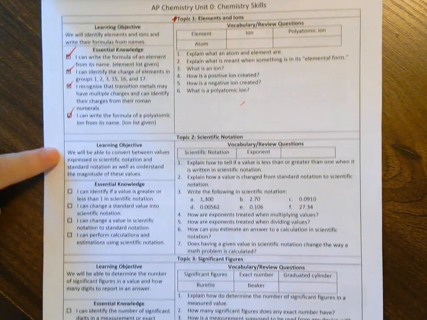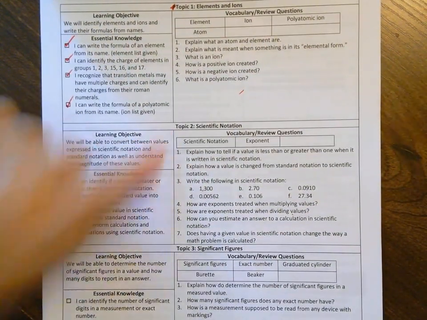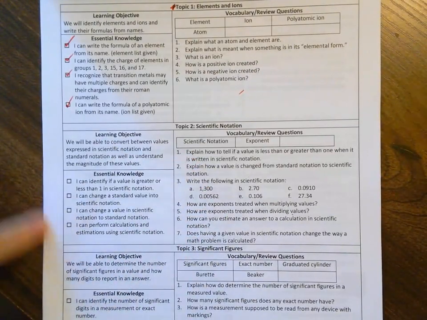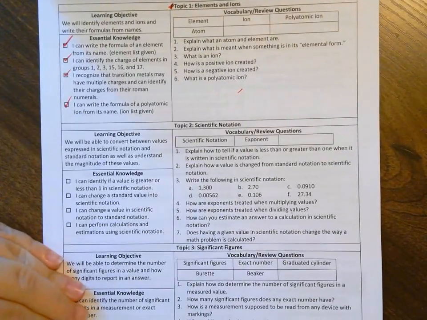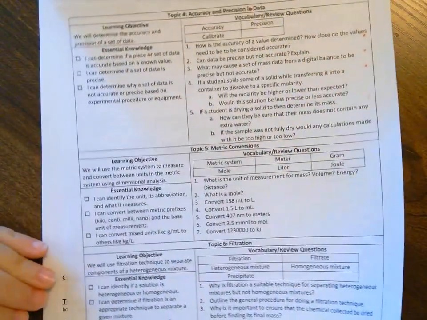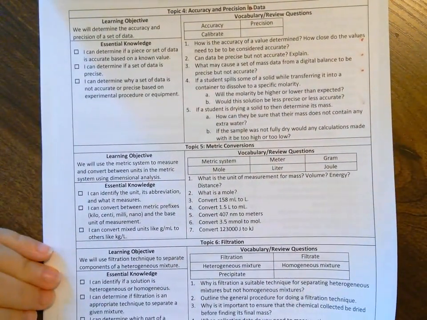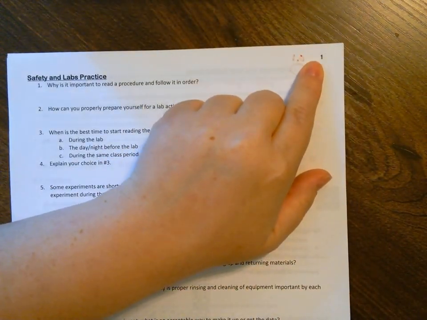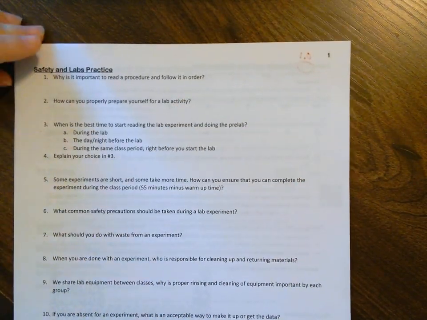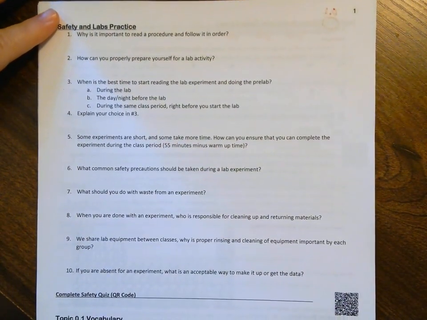So it lays out each learning objective for each topic. And again, there are knowledge and vocabulary and practice questions. So you've got this as a resource throughout the unit. You've got the rest of your topics on the back. And then we move straight into our packet. So our packet is labeled with page numbers. So we'll reference those as we go through the unit.